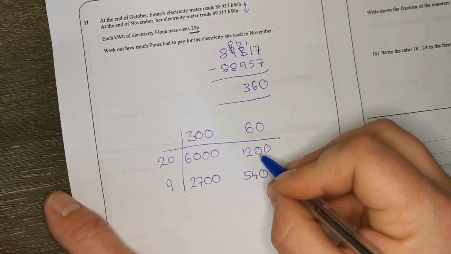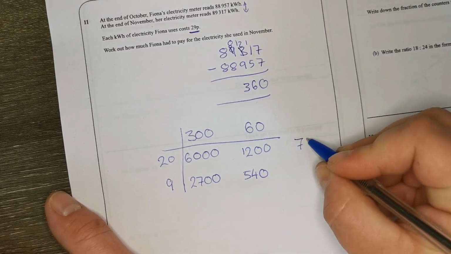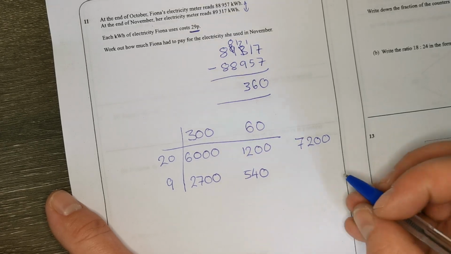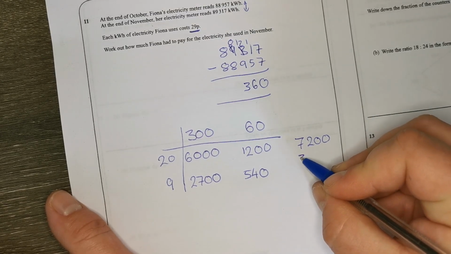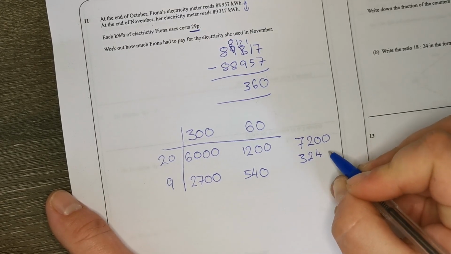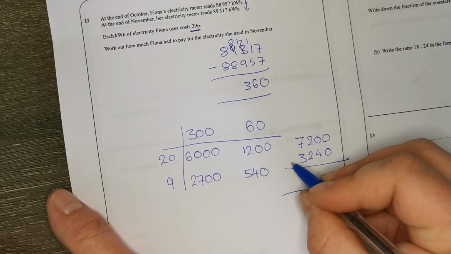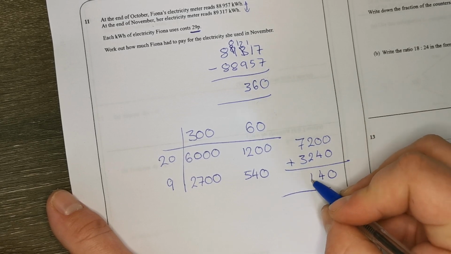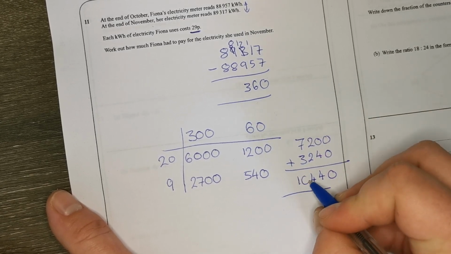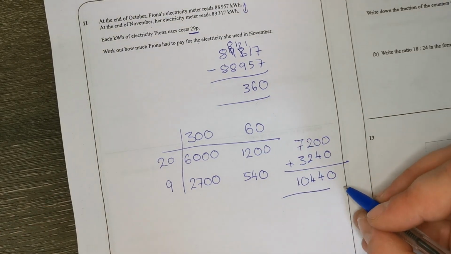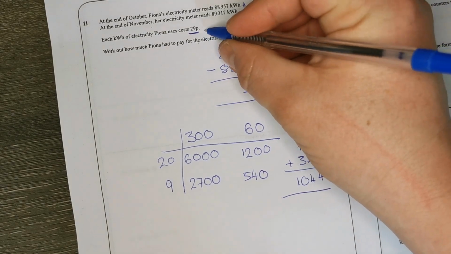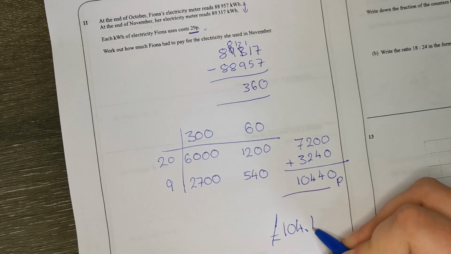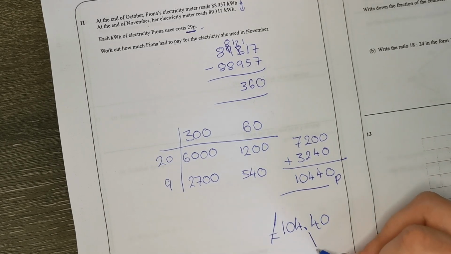Well, actually, that one add that one is 7,200, and that one add that one is 3,240. So 0, 4, 4, 10. So that's in pence, isn't it? Because this was in pence up here. So that must be the same as £104.40.